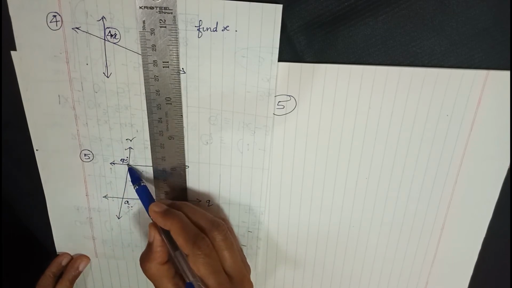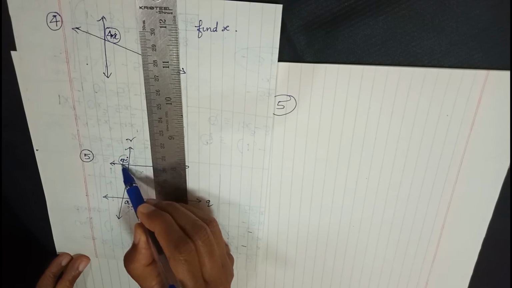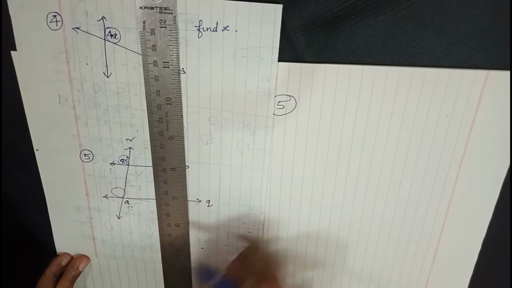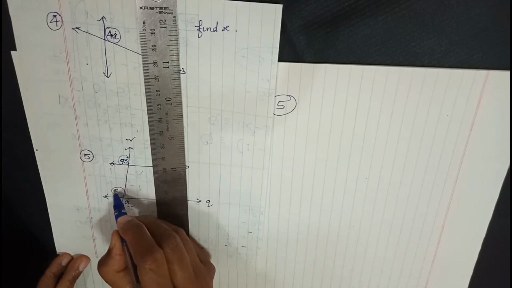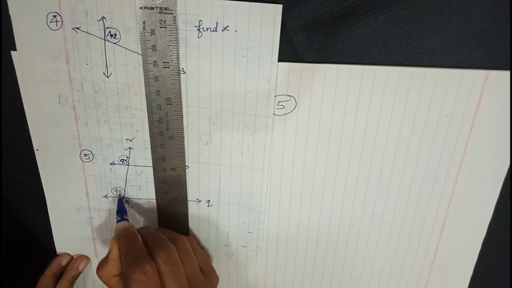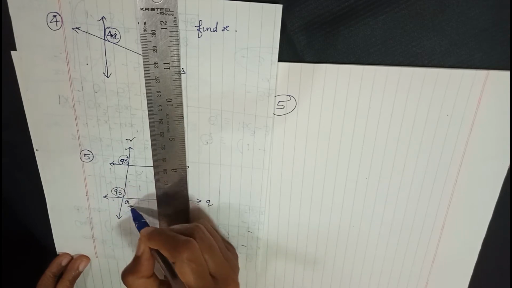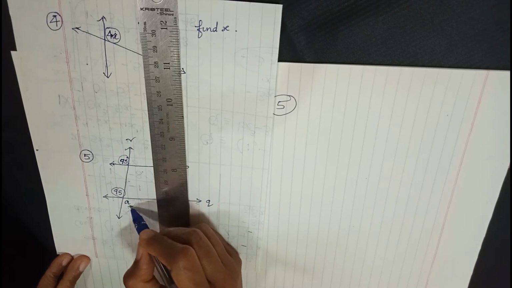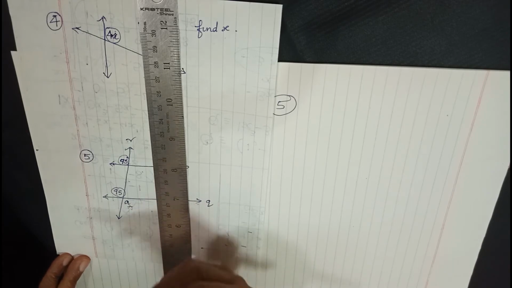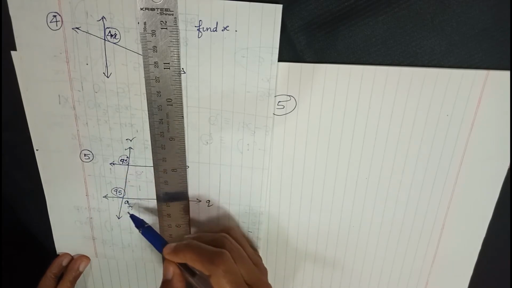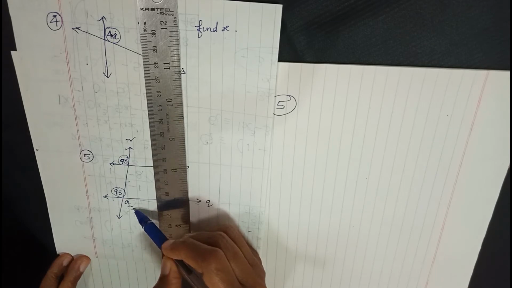So now, if this is 95, this is a corresponding angle to this, right? So if this is 95, this is also going to be 95. And if this is 95, these are opposite angles. I can say even A is going to be 95. Or even directly I can say this angle and A are exterior alternate angles.